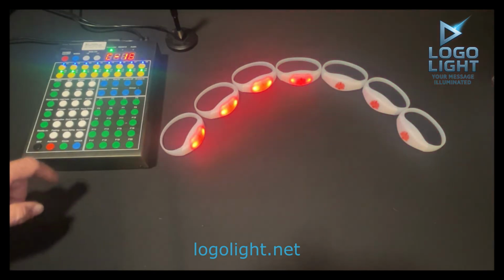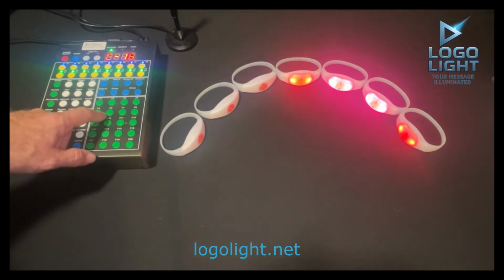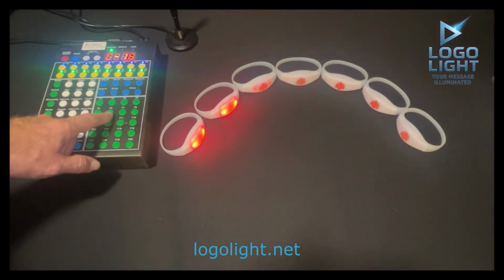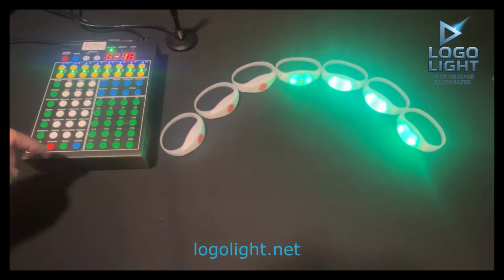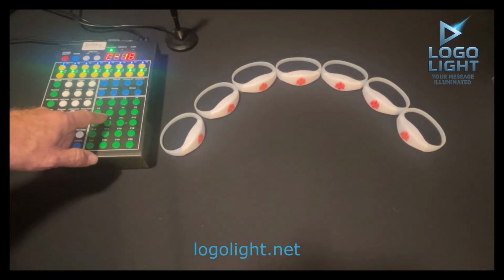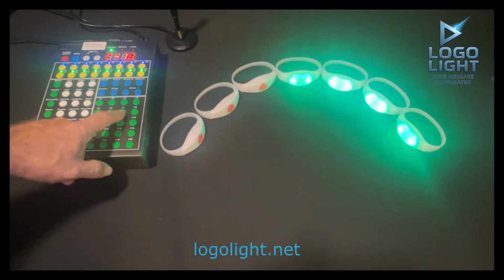This is F5, which is a cascade on and off. All the same color. F6 is cascade on and off in a different direction and a different color, but all the zones are the same color.